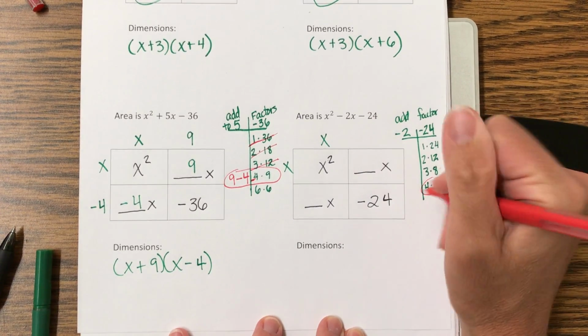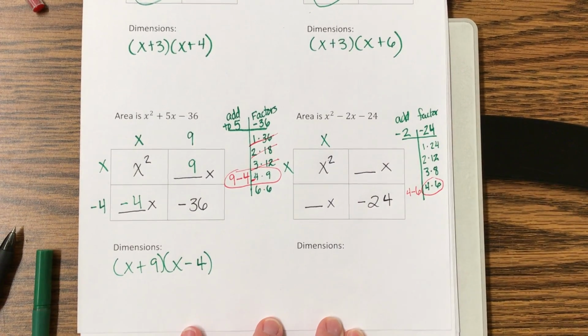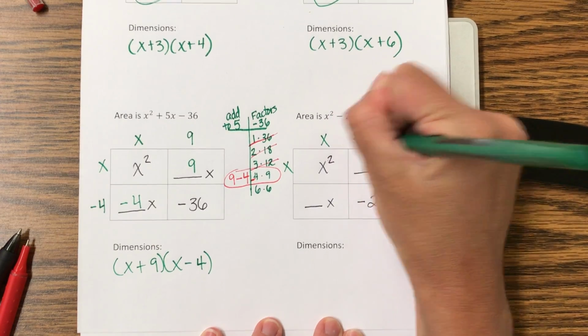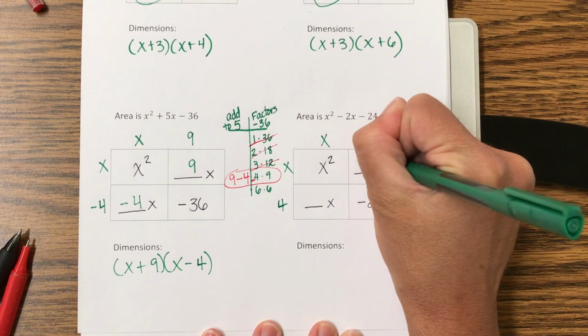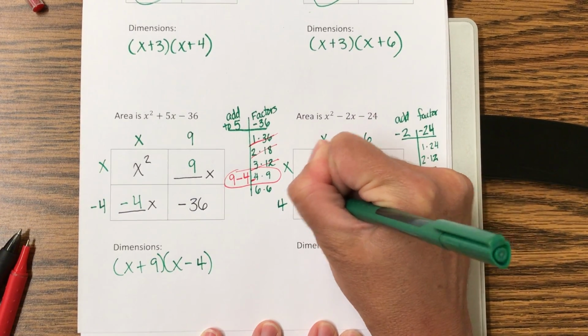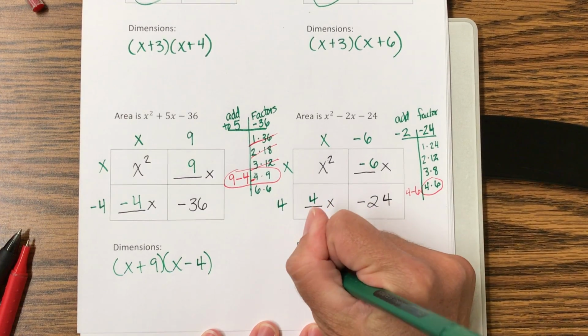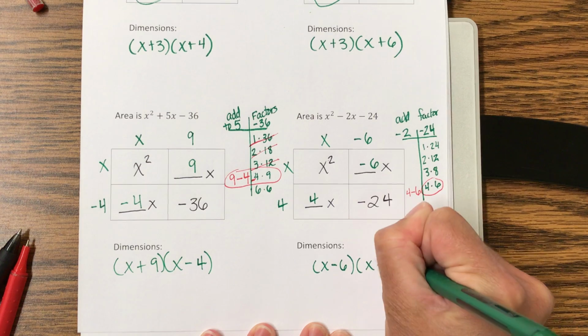I think it's got to be 4 and 6, because 4 take away 6 is going to get me a negative 2. So one of these has to be a negative 6, one of them has to be a positive 4. Now we have our inside, negative 6x, positive 4x, combines to negative 2, so my dimensions are x minus 6 by x plus 4.